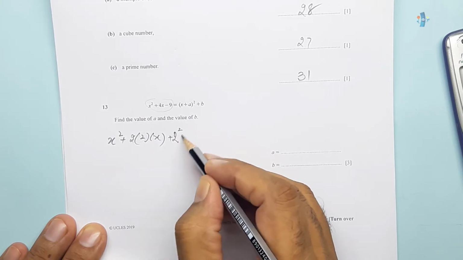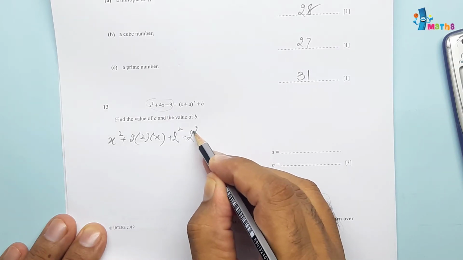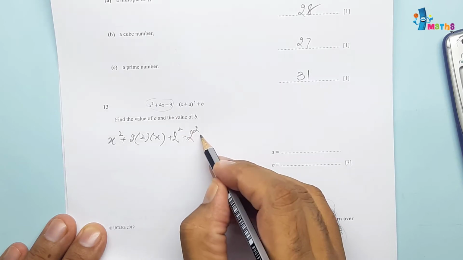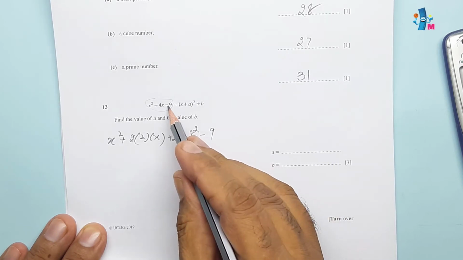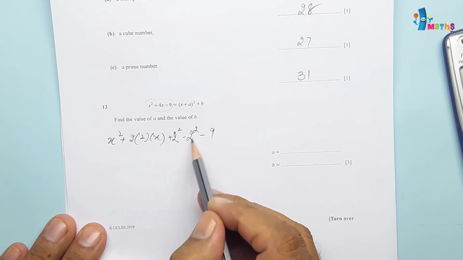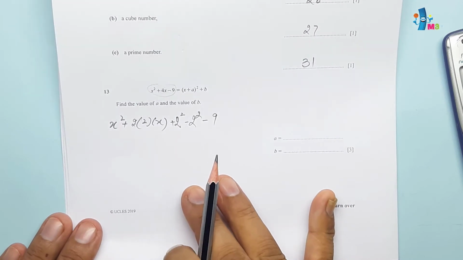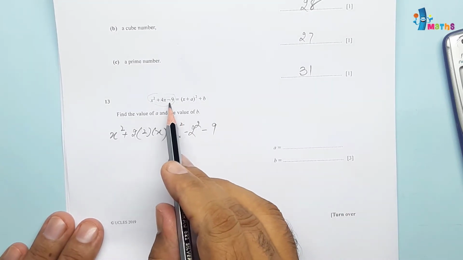We have added this one which is not in this, so we will subtract also to keep the equation balanced, minus 9, which is this one. So we have added and subtracted this part, which will not change anything because this is plus and minus, so it can be cancelled and the equation will be the same as above.